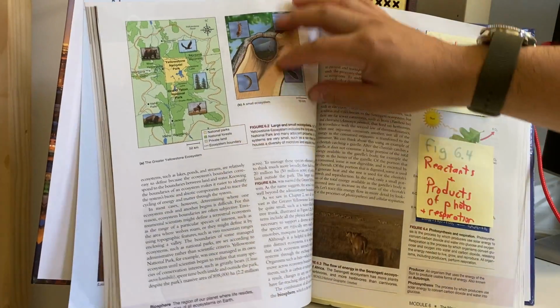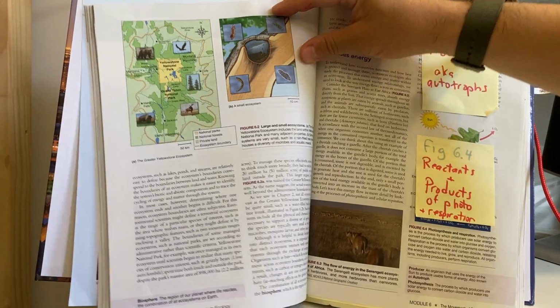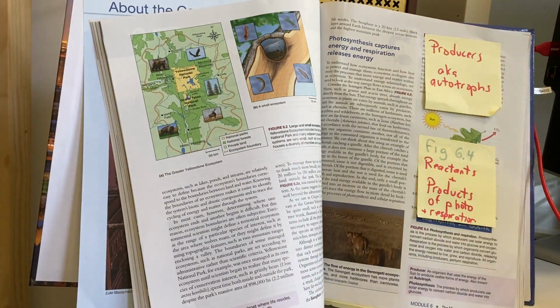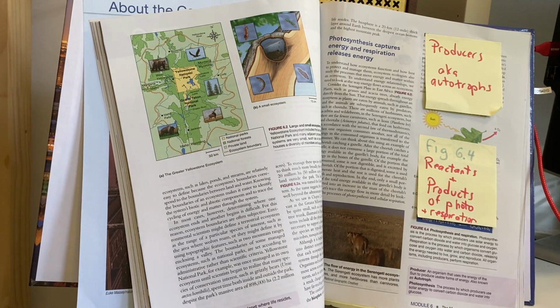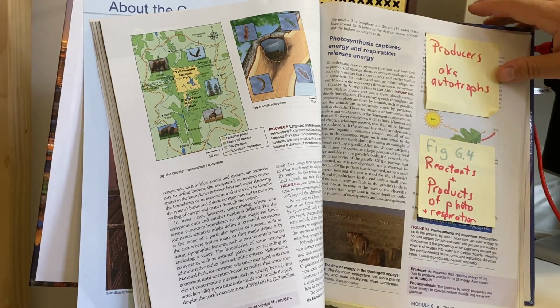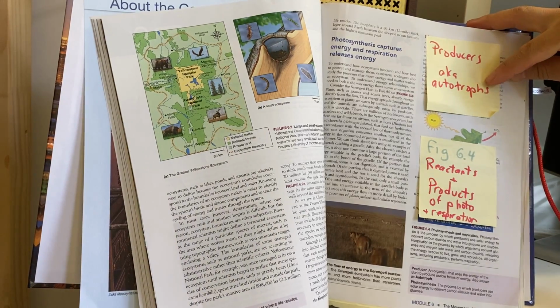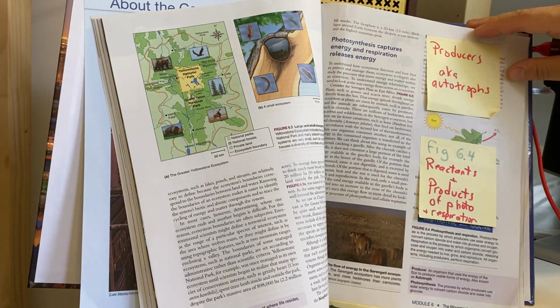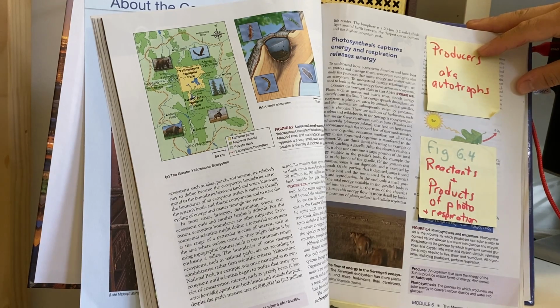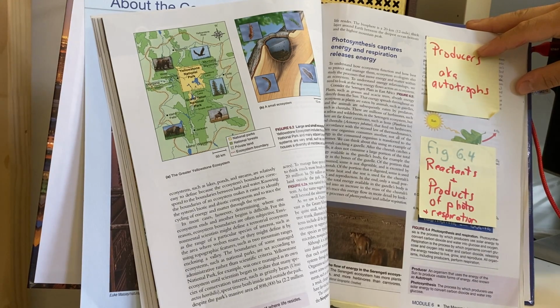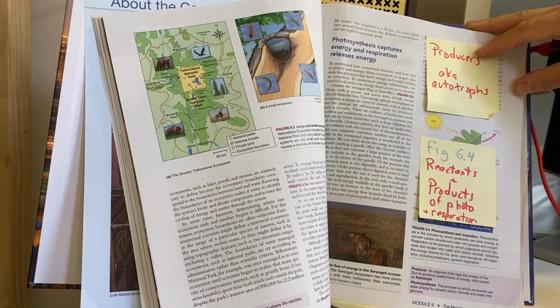Okay. So the first term that we want to really think about is the capture of energy from the sun, and then how organisms then use that energy to burn food to release energy. So the first concept is known as producers, also known as autotrophs. So these are going to be one thing about the kind of organism that are producers, and then what is the chemical process that they use to process solar energy.